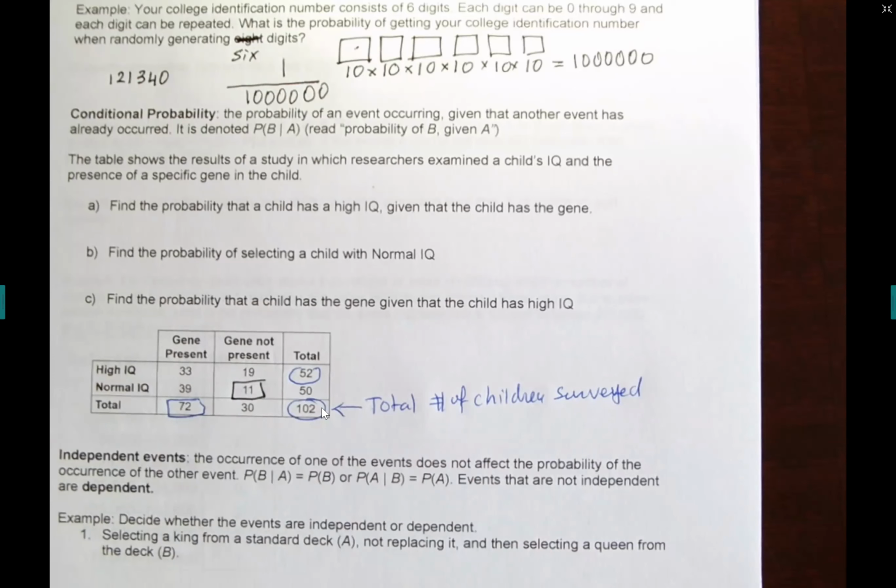Someone type it in and I'll correct you. Normal IQ and no gene present. So your plus means "and." Yes, it's together. Someone who has a normal IQ and the gene is not present. Together. Yes. Okay.